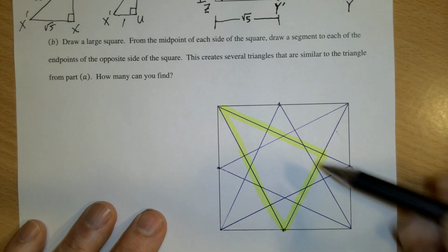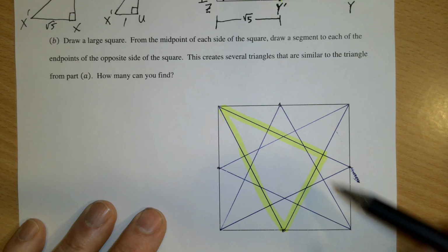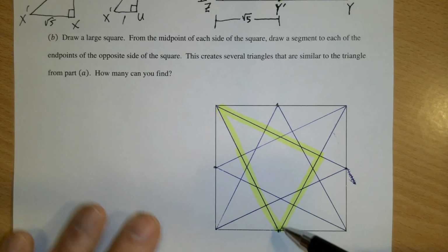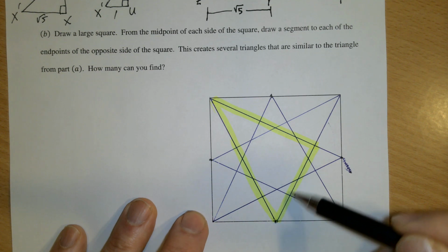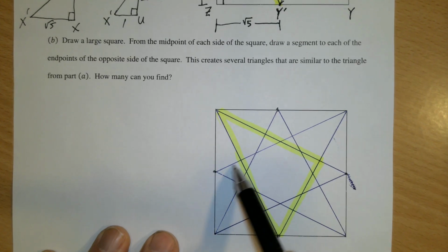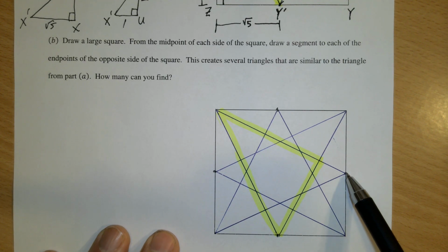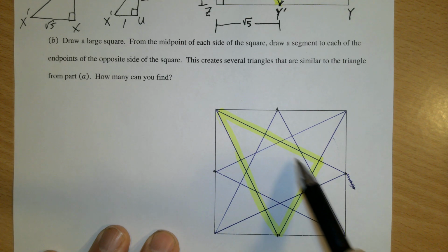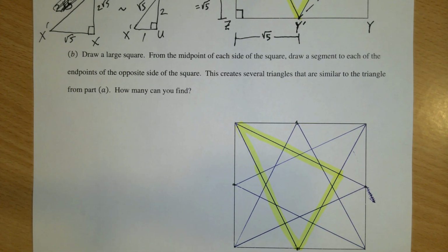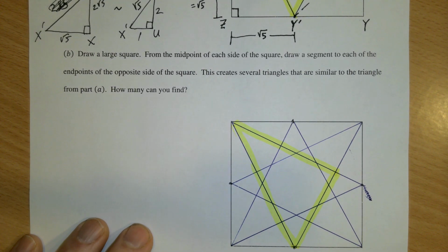Draw a segment to each of the endpoints of the opposite side of the square. So you can see what I did. Here's a midpoint right here. I connected it to the endpoints of the side opposite it. Down here, I went from the midpoint up to that corner, and then from this one, I went to that corner and to that corner, and on this midpoint, I went to that corner and that corner. Well, this is just kind of a fun counting problem. Okay, so I've done all of that.